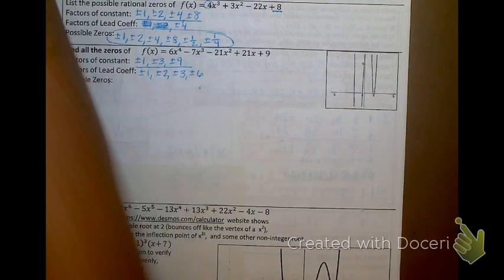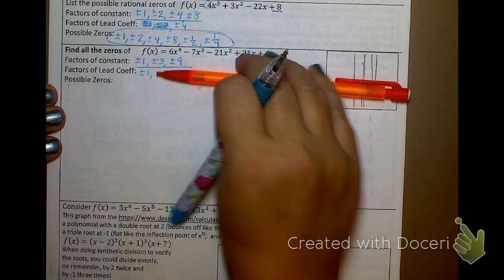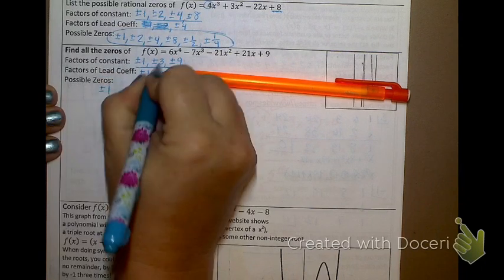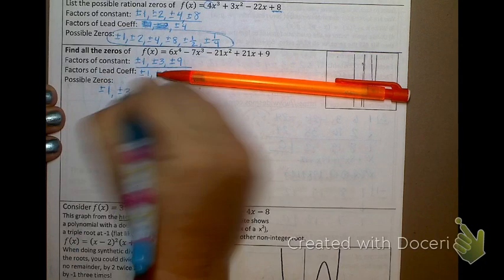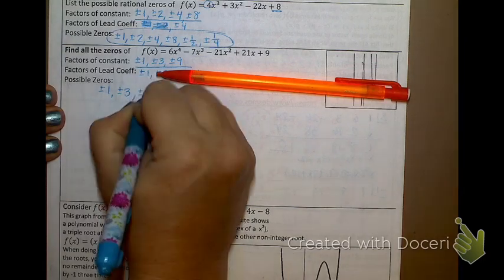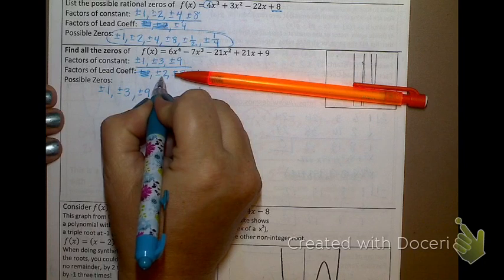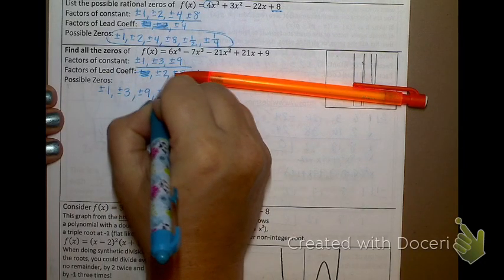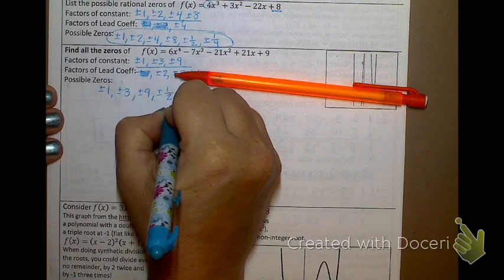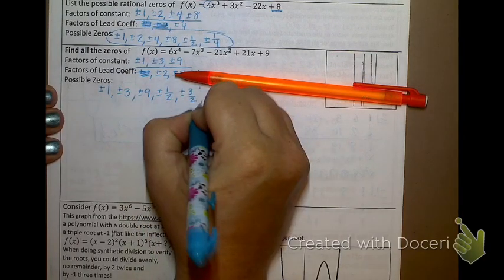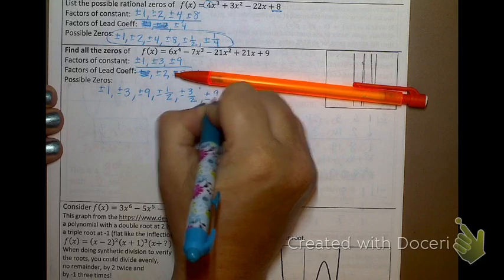So, starting off with my fractions. 1 over 1 is 1. 3 over 1, 3. 9 over 1, 9. Done with that first denominator. Now let's put them over 2. 1 over 2, 1 half. 3 halves. 9 halves. Yeah?